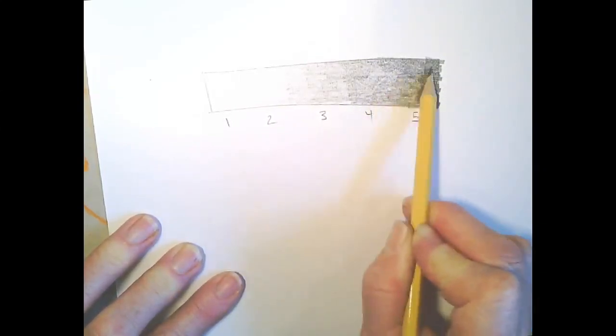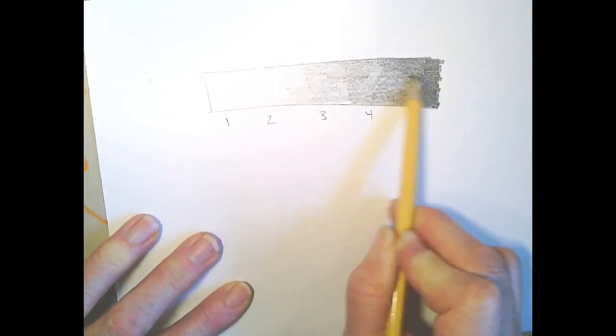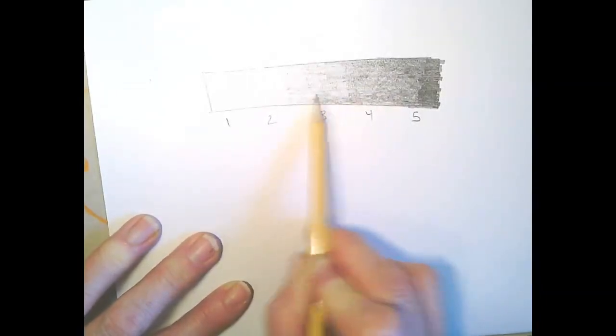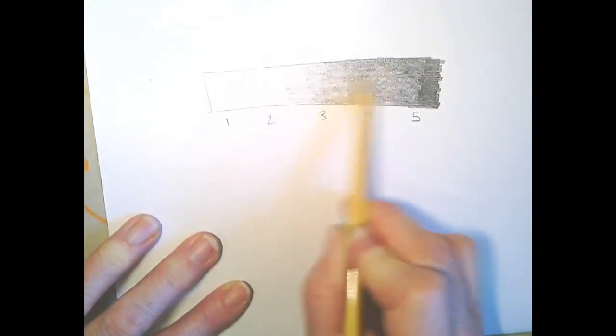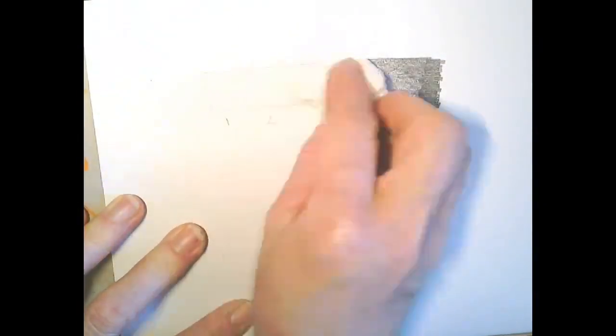You'll work at balancing your values just like you did before. Take your time, draw in different directions. You'll notice that I draw with the side of my pencil and not the tip. I find that that works better if I'm trying to blend my tones. Keep working with your pencil and your blending material back and forth until your value scale looks the way you like it.